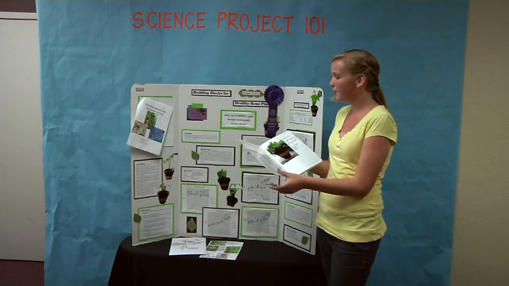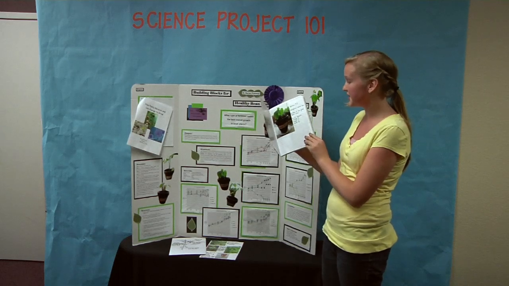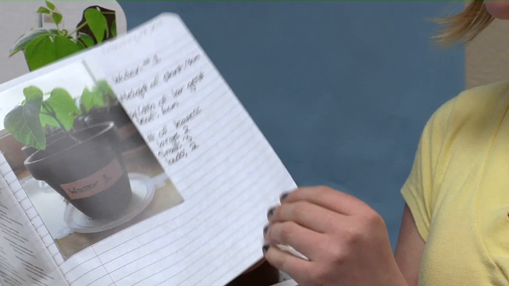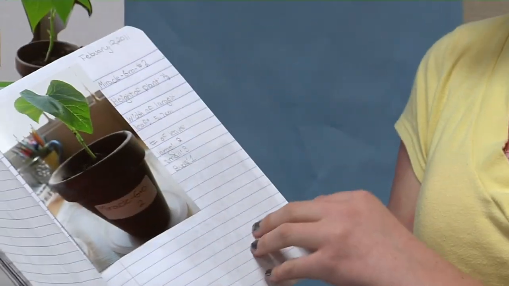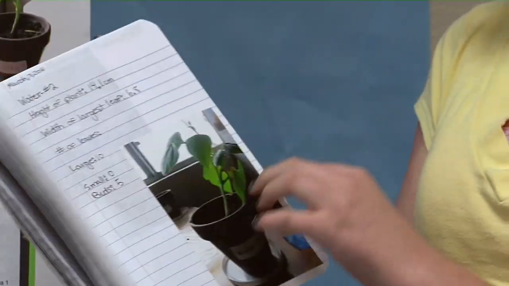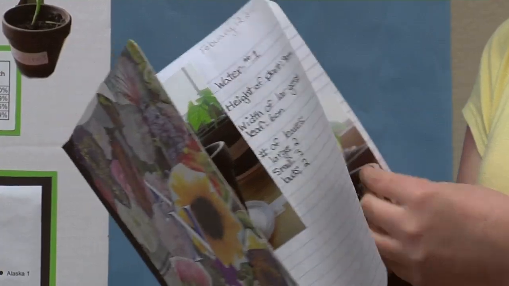Here, I measured a couple things. I measured the height of the plant, the width of the largest leaf, and the number of large leaves, small leaves, and buds. This is my first recording. And then I did all the other days, but not with pictures, but in tables.